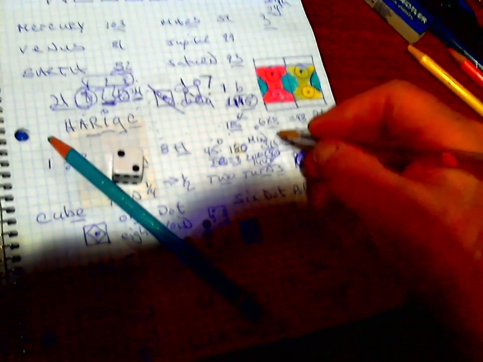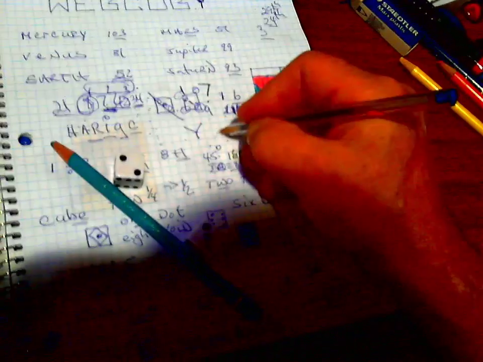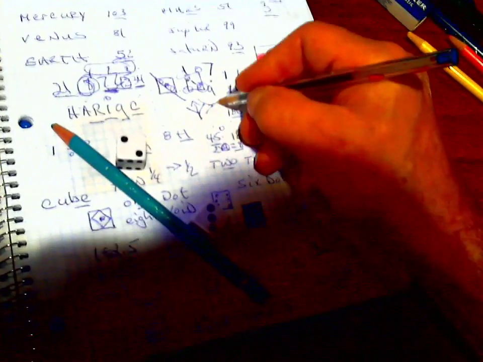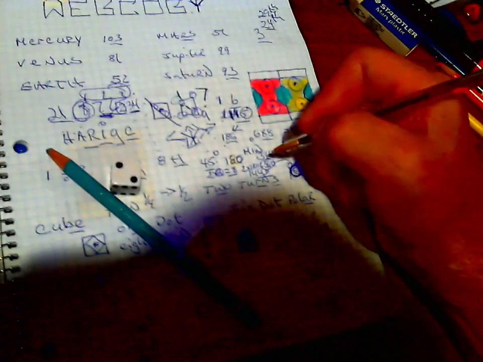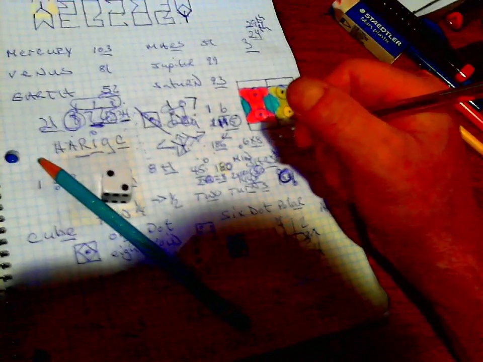There's 4 times this cycle in a day. 3 different cycles in a day. This is pointing this way. Then that will be pointing that way. Then that will be pointing this way. The weather vane, the weather vane, the chicken that points north.